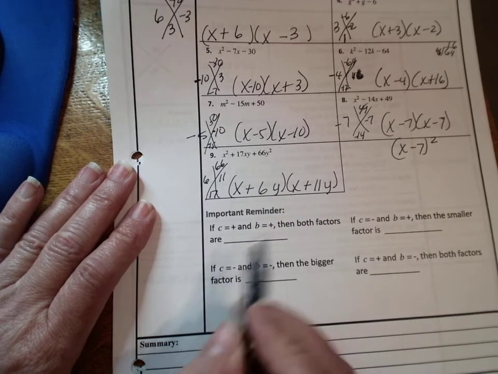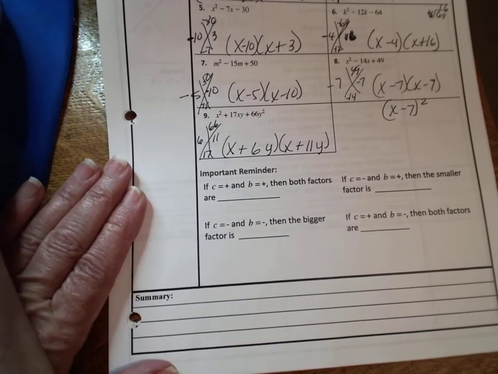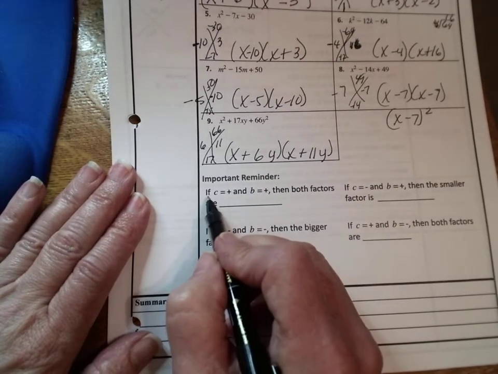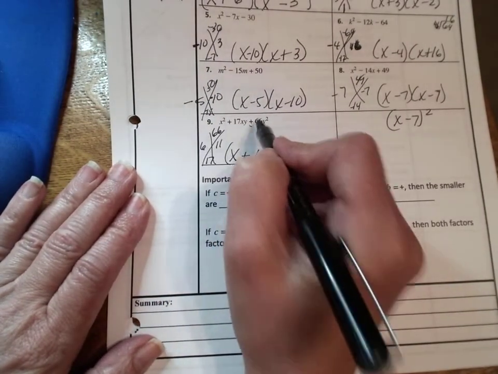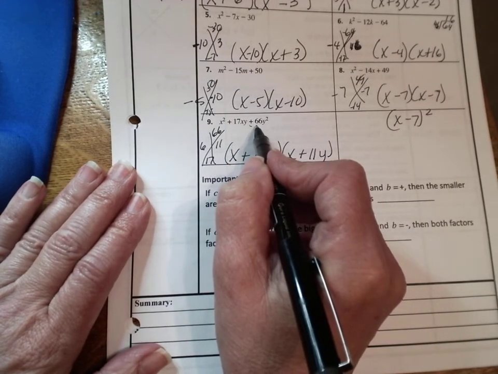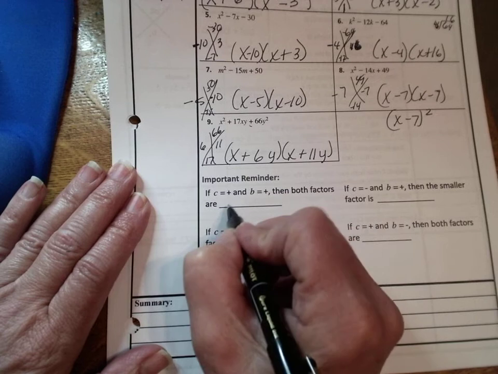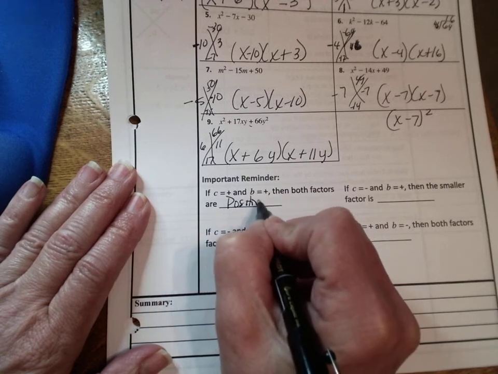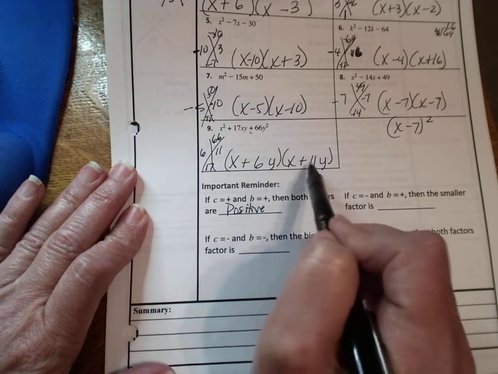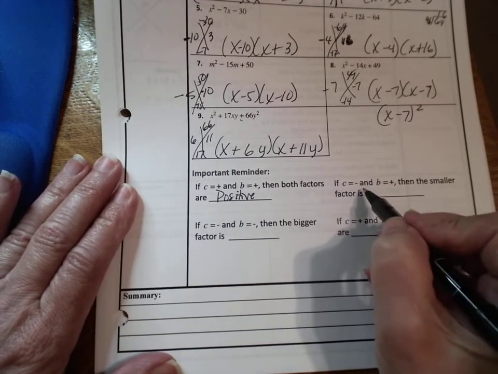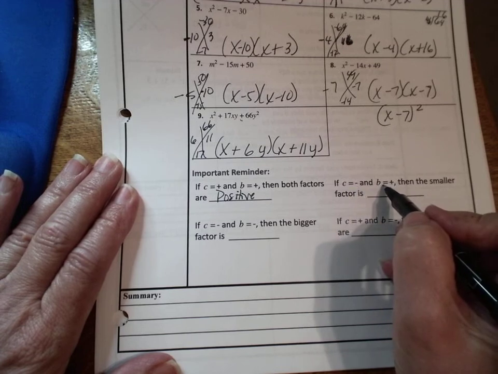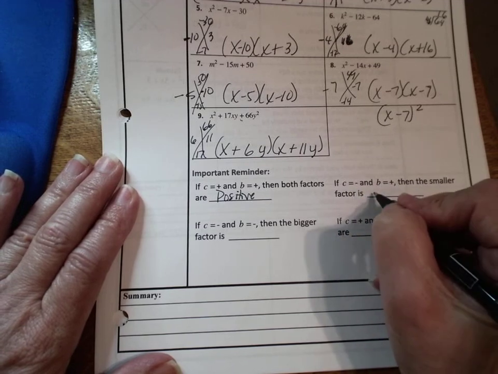All right, so important reminders. Now, this can get jumbled, but if C is positive and B is positive, if your middle term and your last term are positive, then both factors are positive. If C is negative, if the last number is negative and the middle number is positive, the smaller factor is negative.